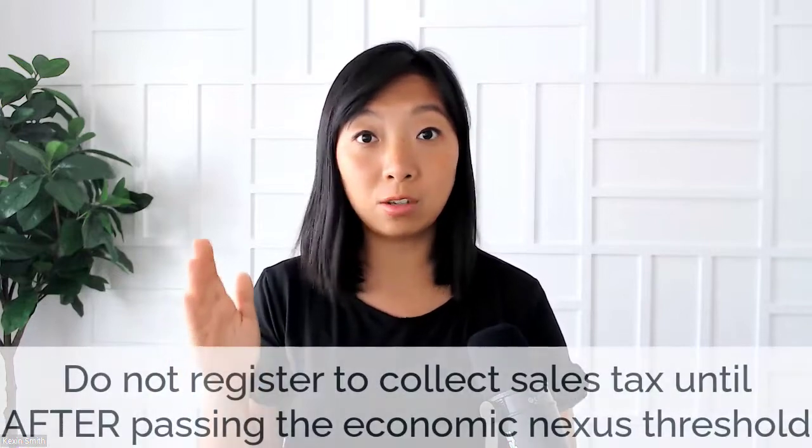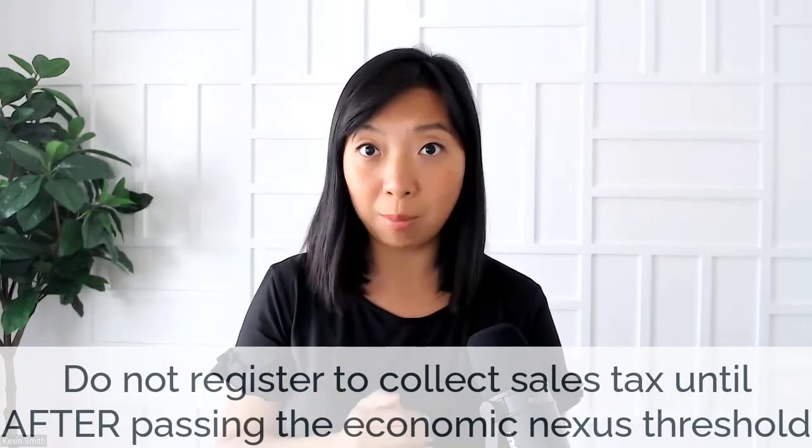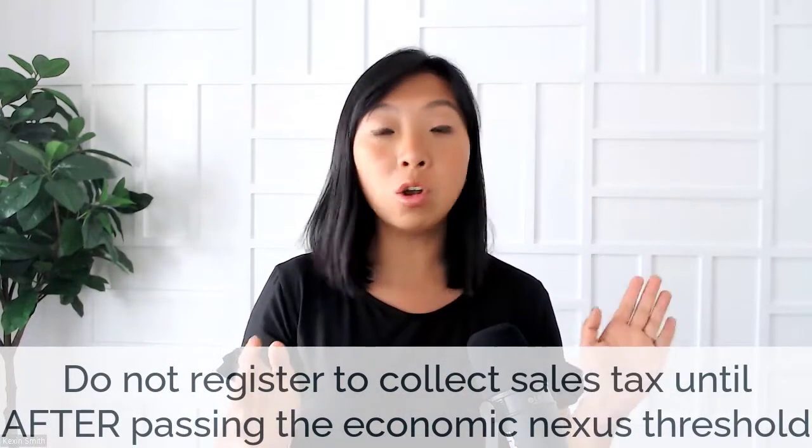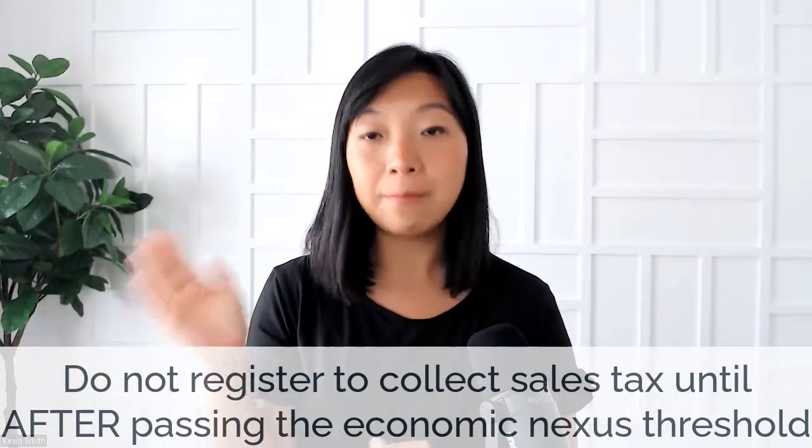And once you collect, you don't owe any sales tax for what happened through that first $100,000 sale. So sales tax for economic nexus only gets triggered after you hit the economic nexus threshold. They won't look back. Everything's going forward.